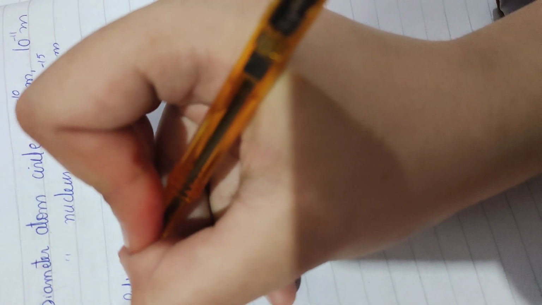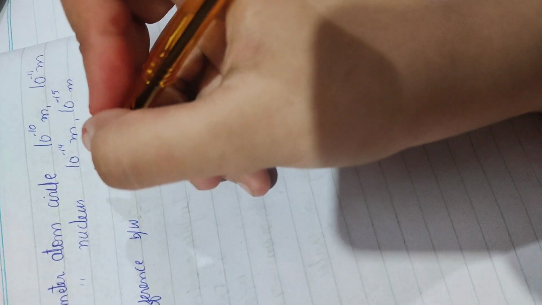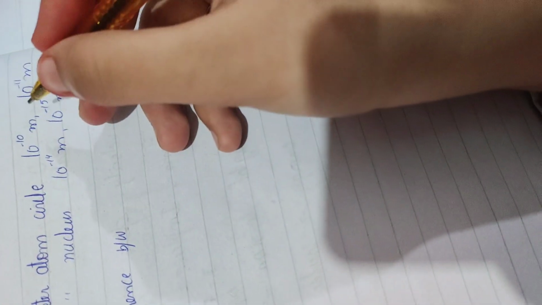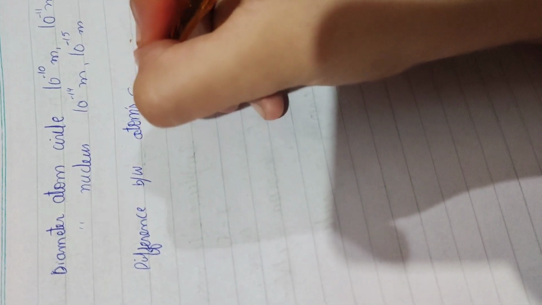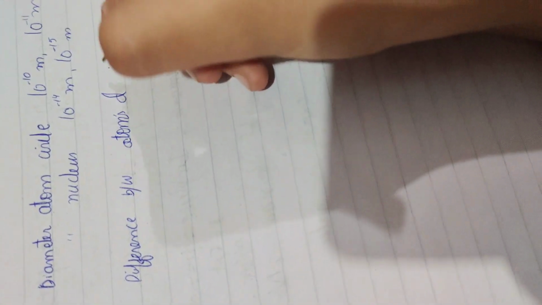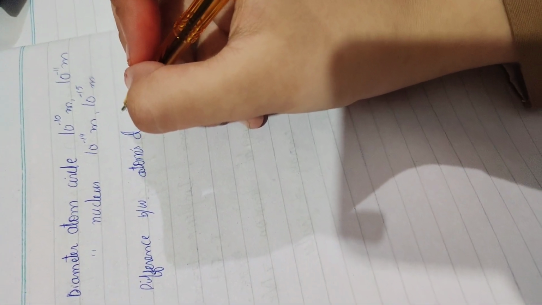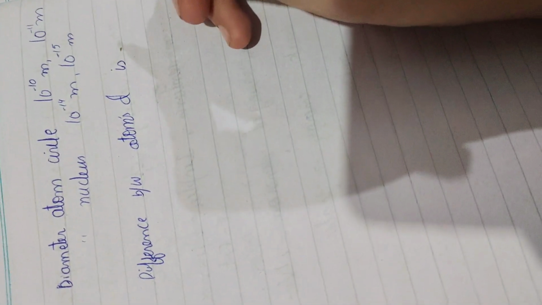So the difference between these two diameters is that the atom's diameter is 1 lakh times more than the nucleus diameter.